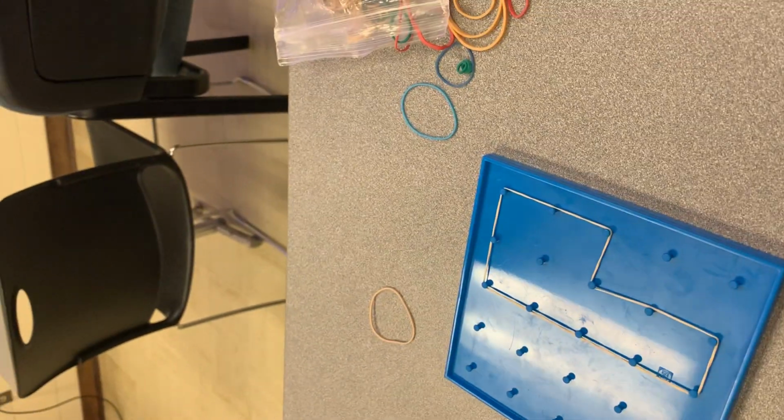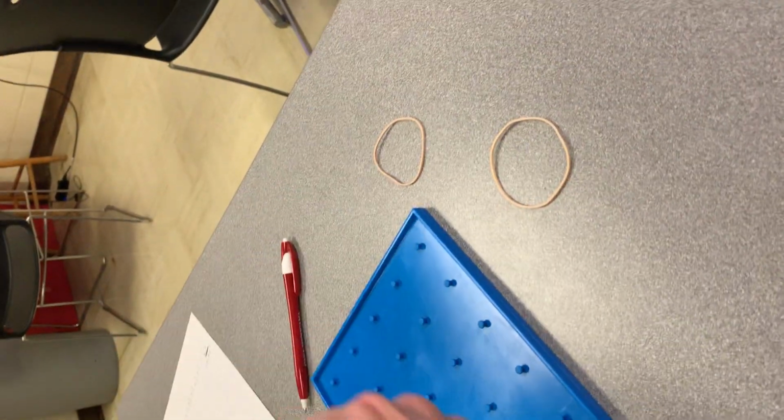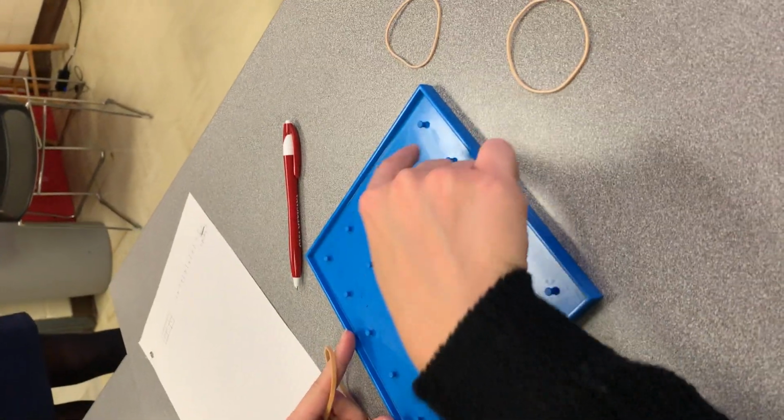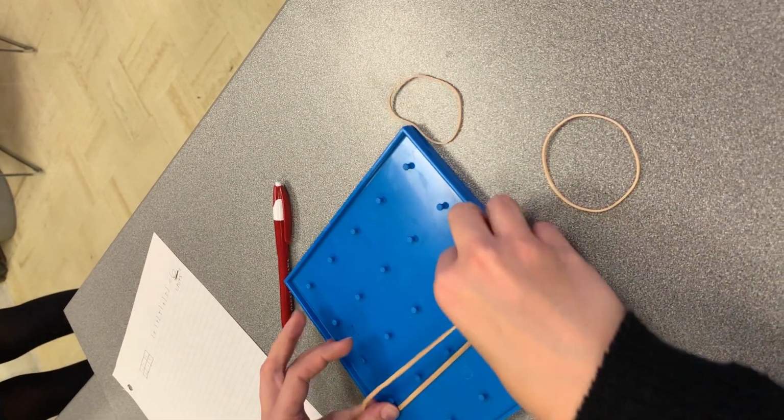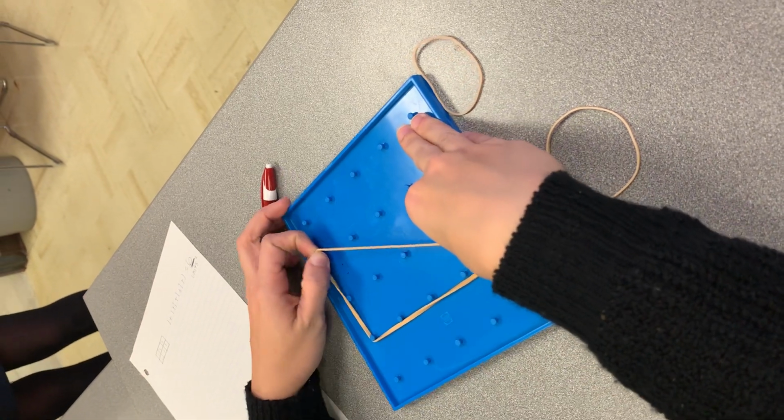Okay, are y'all ready to try 12? Oh, I don't know. Let's see. Yes, I got it. I'm ready. I think we need the big rubber band. Probably. 1, 2, 3, 4, 5, 6, 7, 8, 9, 10, 11, 12. Man, I think I did it quicker this time.